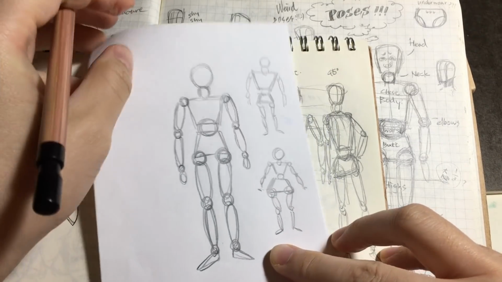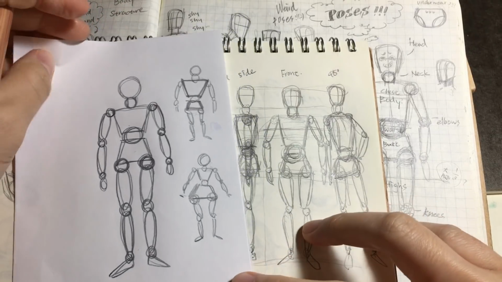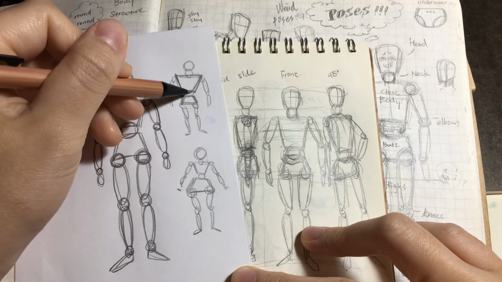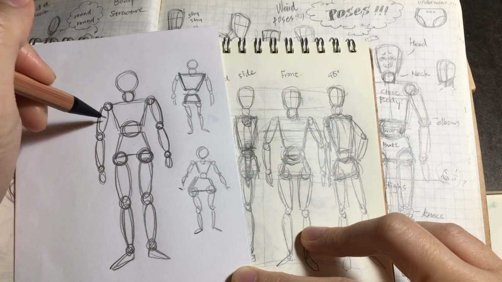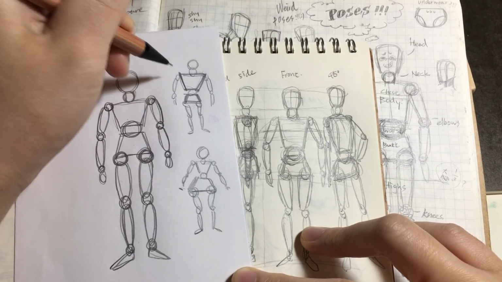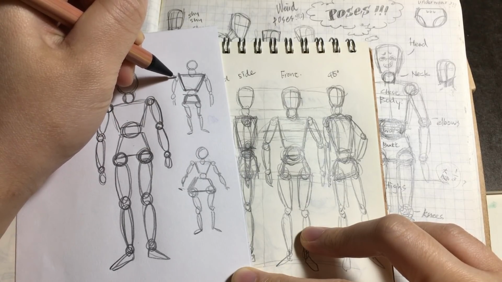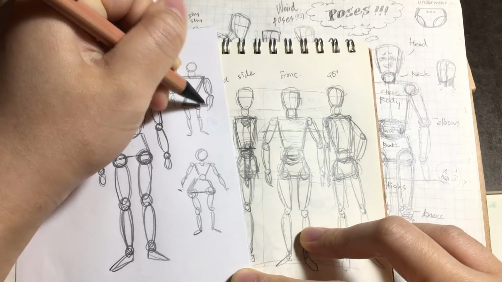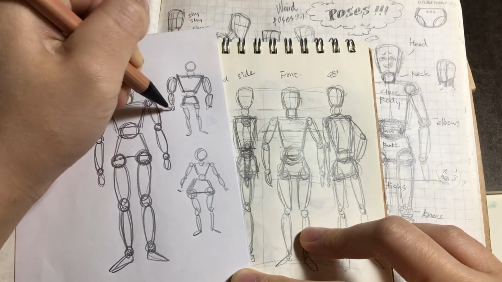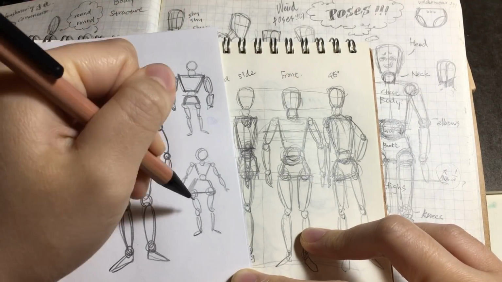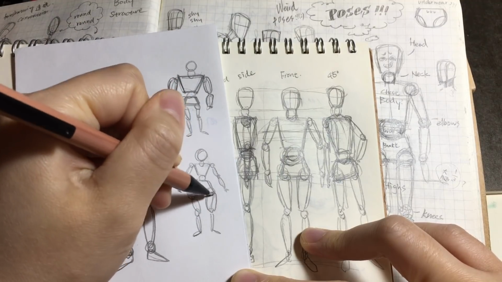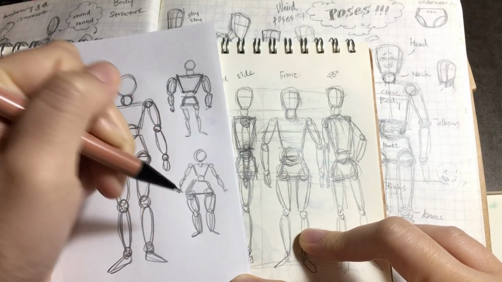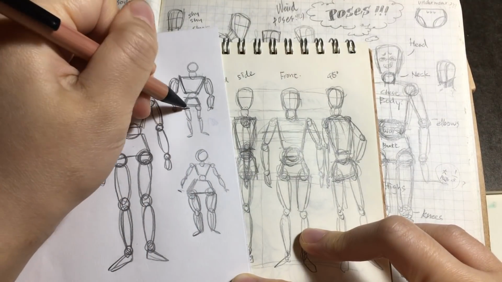So it just depends on how you design your character. So you can change the proportion of these parts. Of course, these arms you can also change to a thicker one. These arms and legs thicker, that is totally fine.